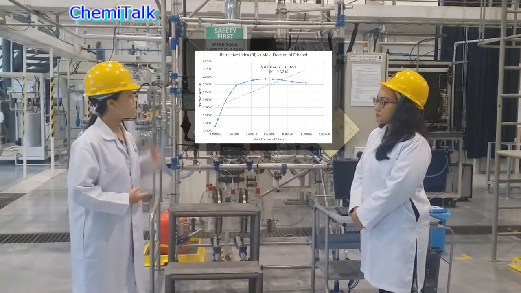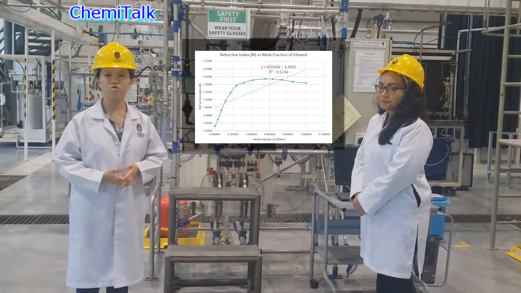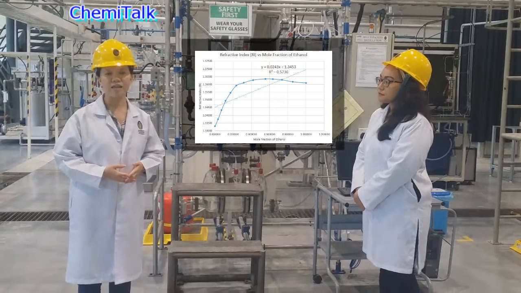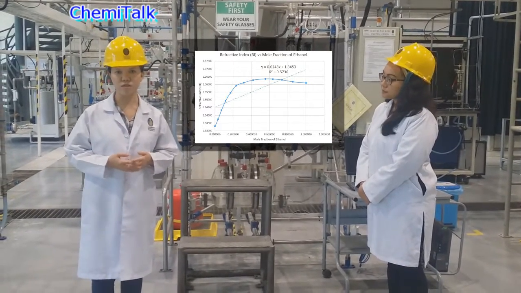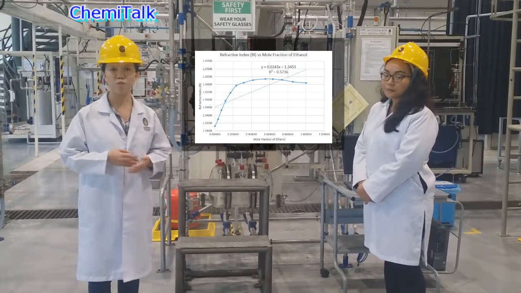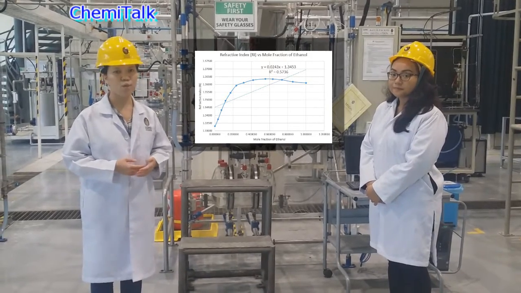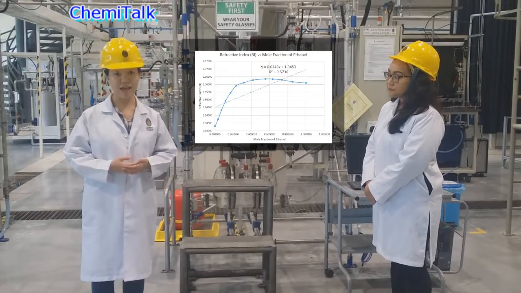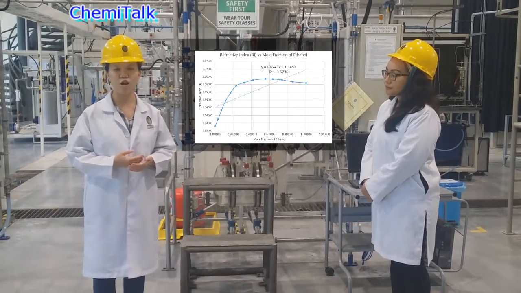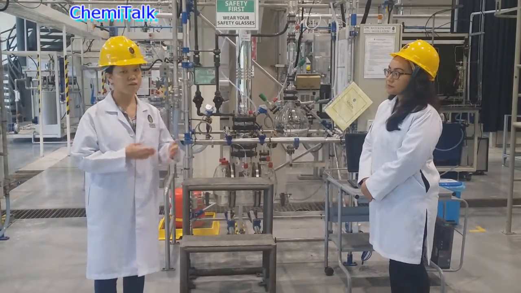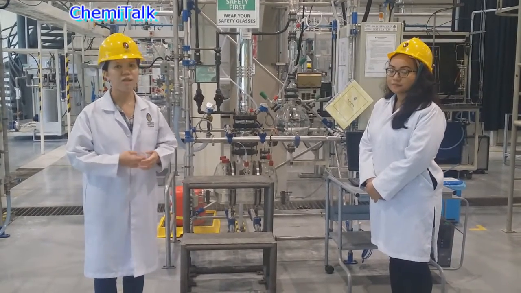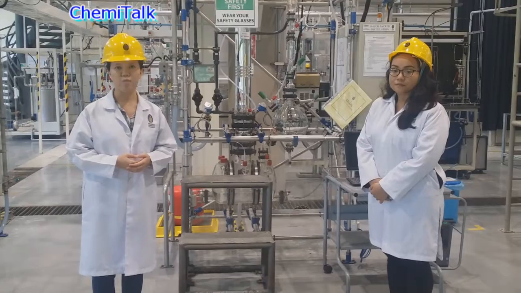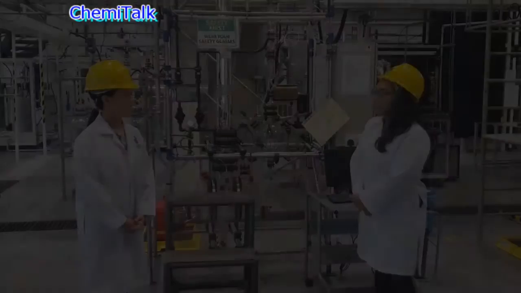Another way of using this calibration curve is to draw a best fit line, and a linear equation is obtained, which is y = 0.0243x + 1.3453, where y is the refractive index and x is the mole fraction of ethanol. Then, by substituting the value of refractive index into this equation, the mole fraction of the ethanol can be calculated. Thank you, Ms. Lee.